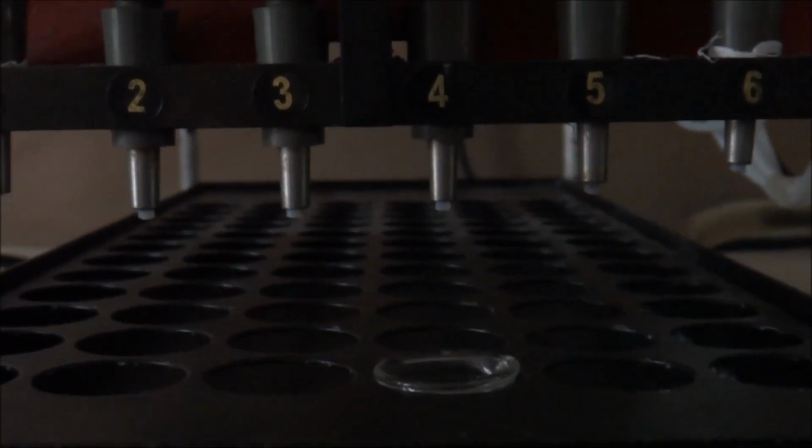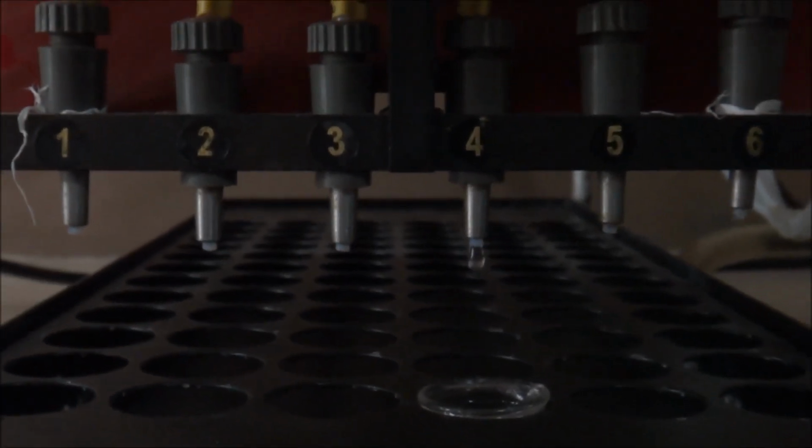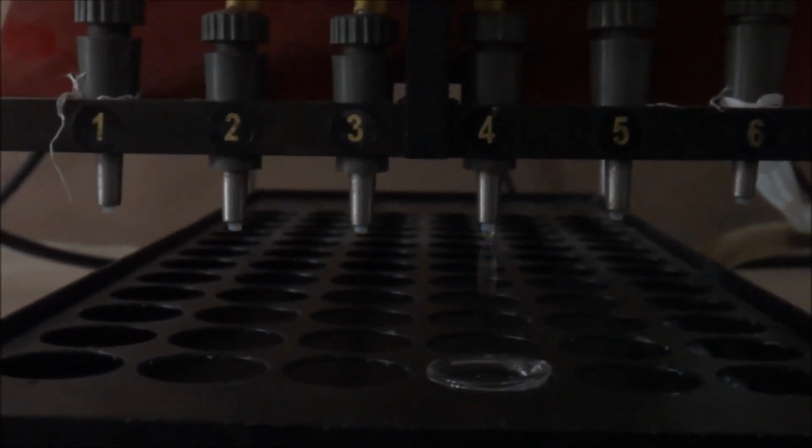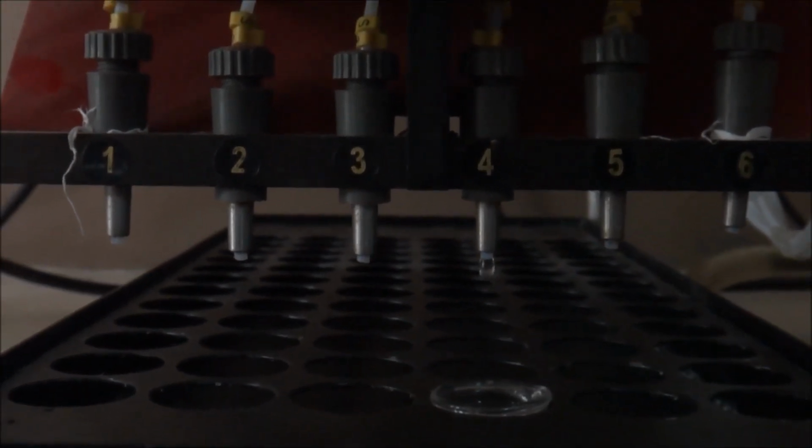So the sampler will go back and it will back suck for cleansing. That is, it's cleaning the pipes with the buffer.